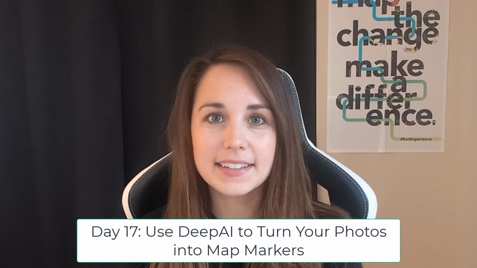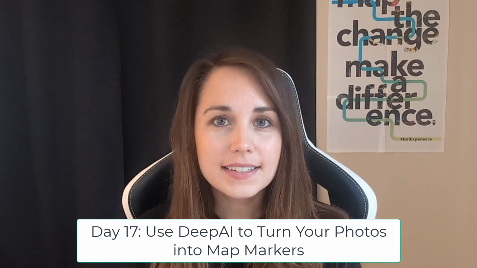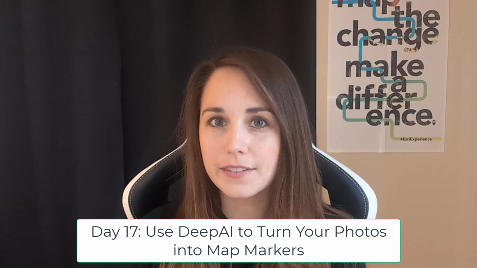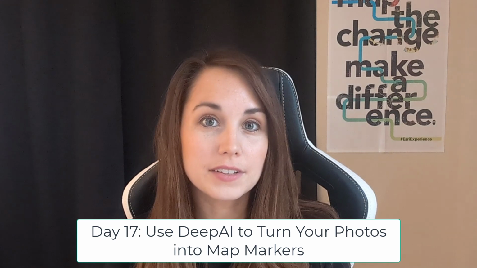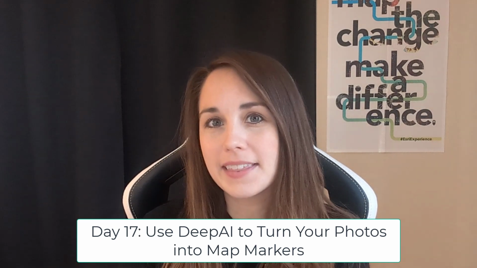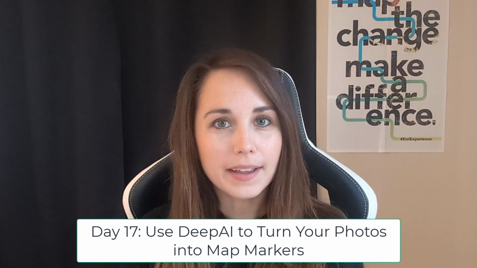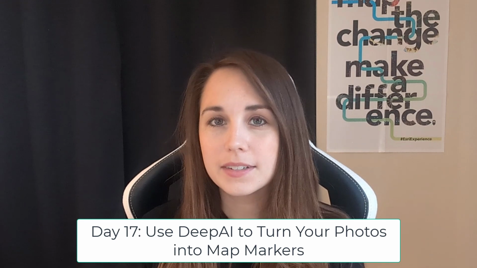In today's video, I'll show you how to use DeepAI's background remover and the ArcGIS Maps SDK for JavaScript to remove backgrounds from images and display them on a map. It's a simple way to enhance your mapping applications with AI-driven image processing.